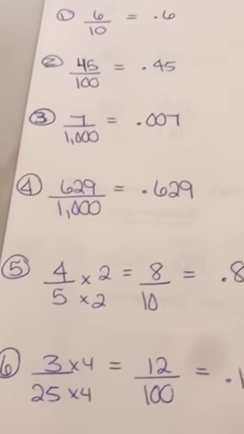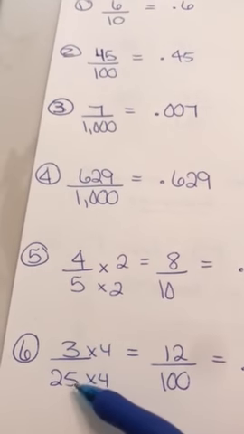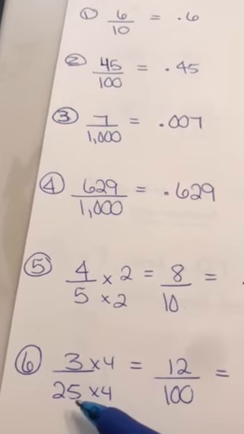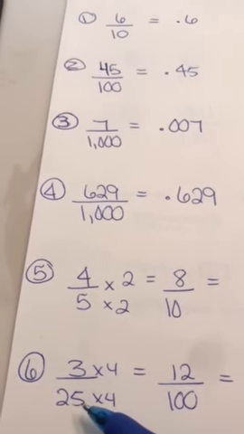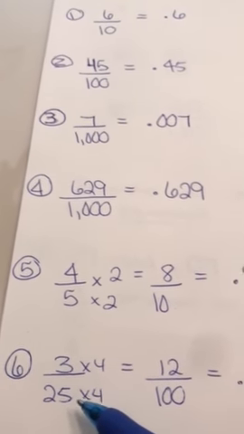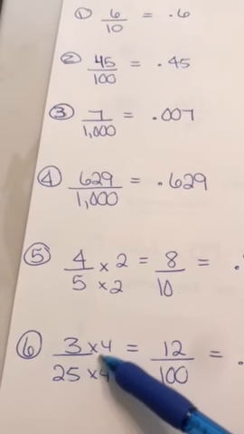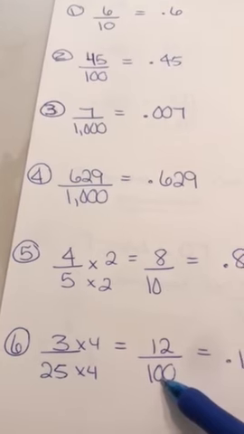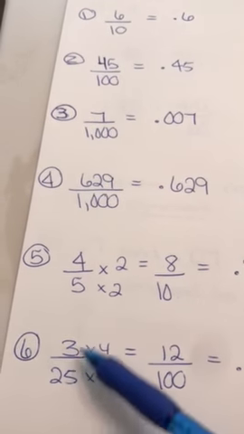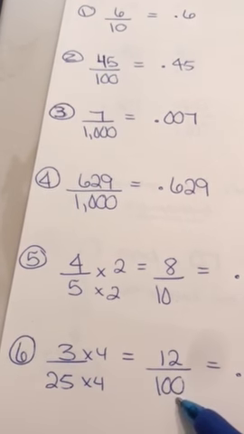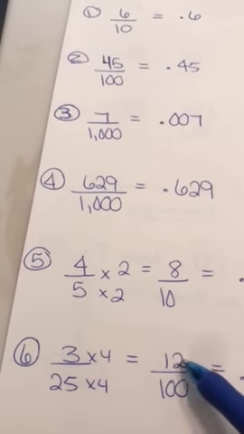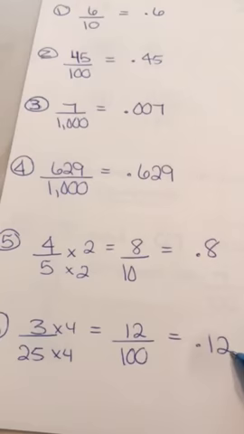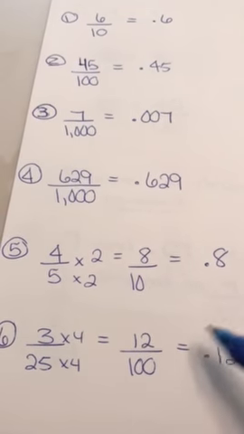All right, here's another example. If I had 3/25, well, 25ths is not in tenths, hundredths, or thousandths, but I can make it that way. I'm going to make it to a 100. So I can say 3 times 4 is 12, 25 times 4 is 100. Okay, so 3/25 is the same thing as 12/100. Well, now that I know that this is 12/100ths, I can easily make that a decimal. So 3/25ths is really 12/100ths.